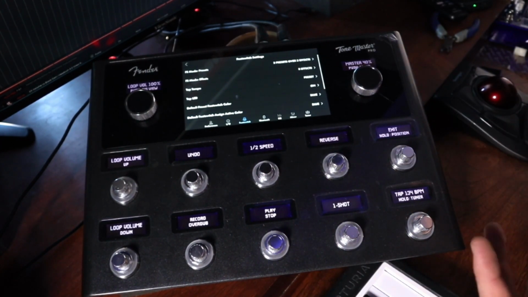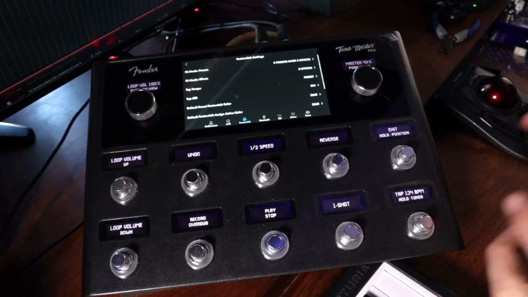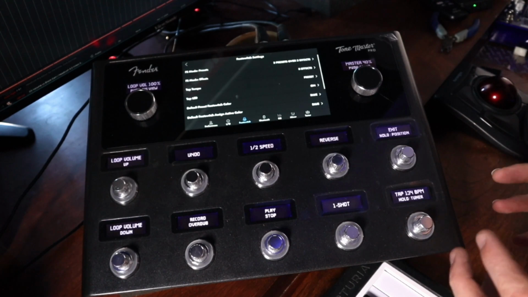And that's usually what you want it to be set at when you're playing in a live performance, because you actually want that loop to capture all the changes of your preset.